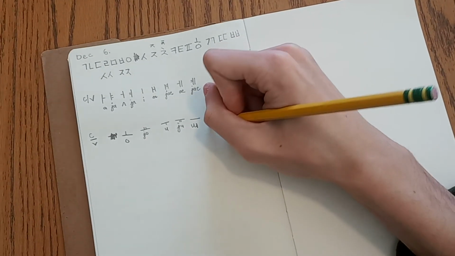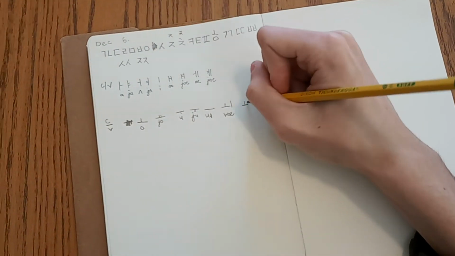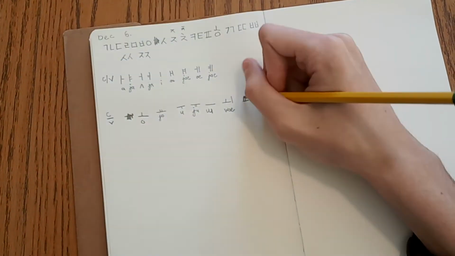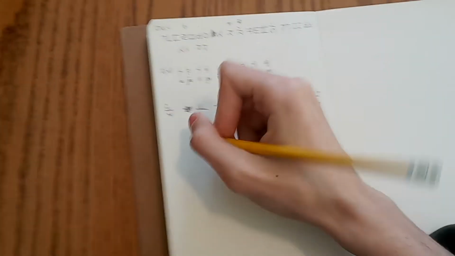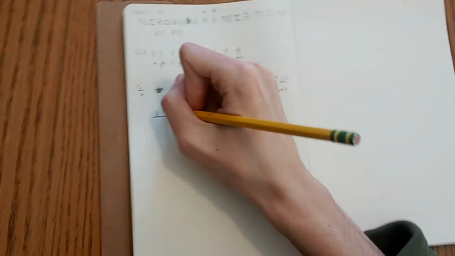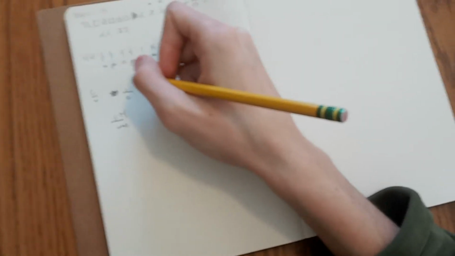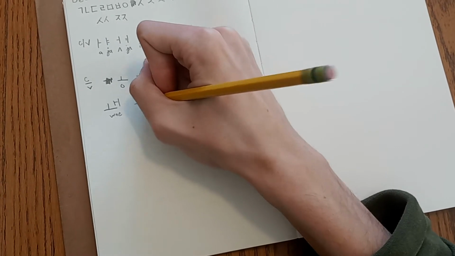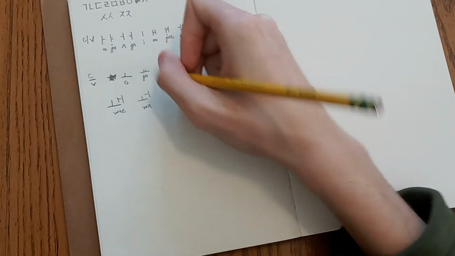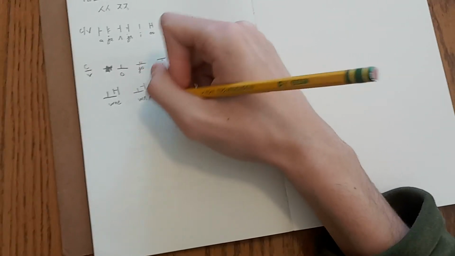So next we've got we, followed by we, followed by we, followed by w. I still don't have this sound down, even though I think it is in English.